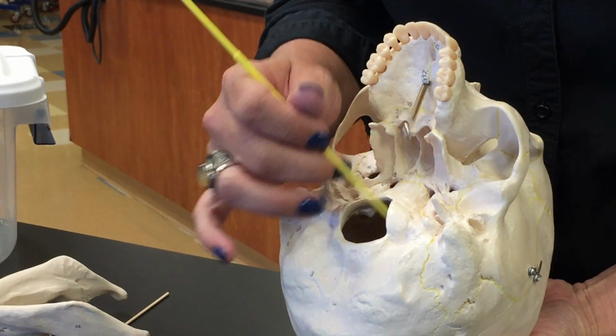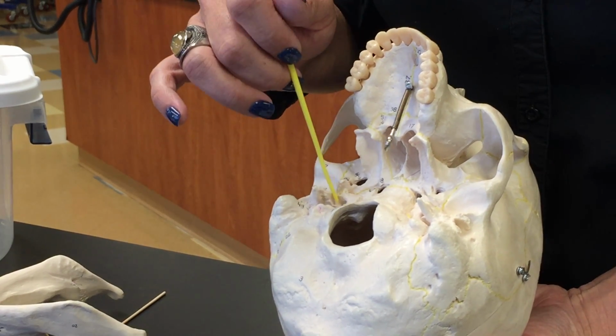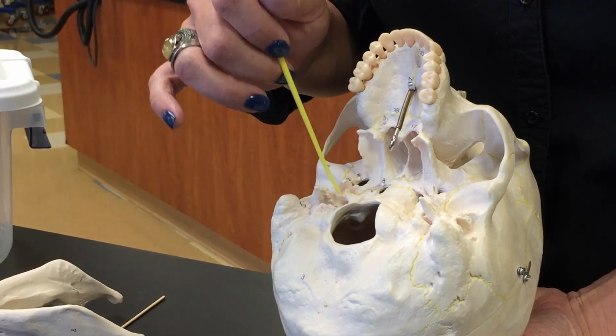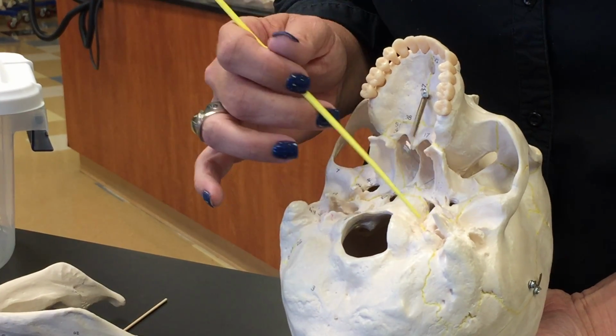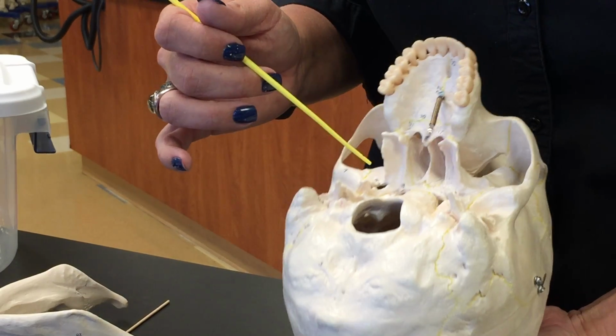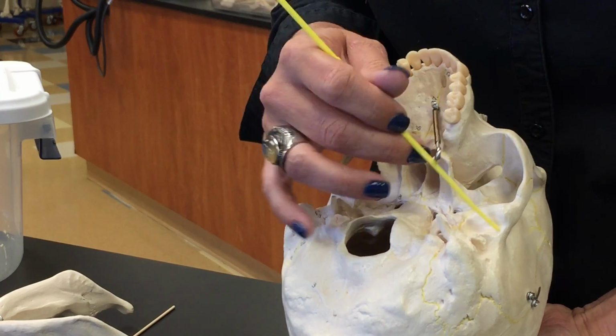Here, again, we have the occipital bone, we have the occipital condyles, we have the foramen magnum. We're going to have the jugular foramen, and above that we have the carotid canal. We've got the temporal bone, and again, the mastoid process, the temporal bone, the styloid process, the temporal bone. We're going to have the mandibular fossa here.